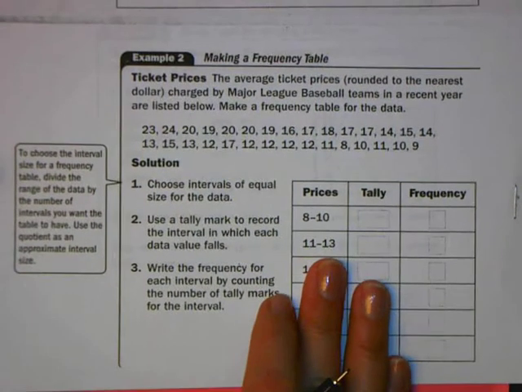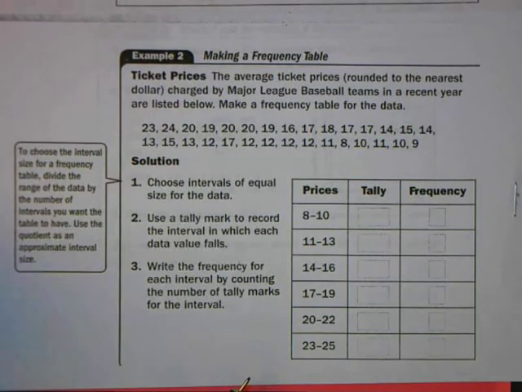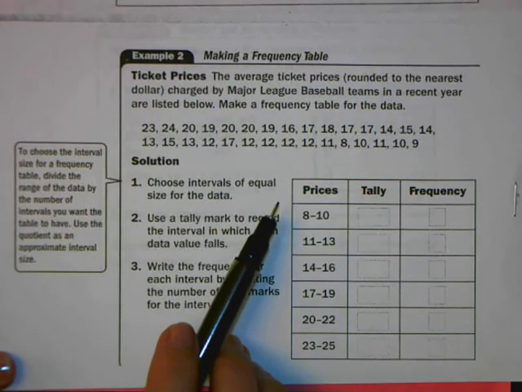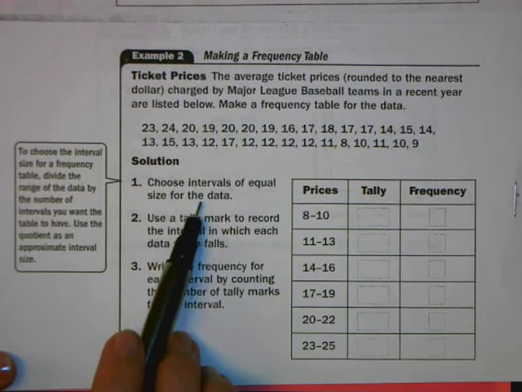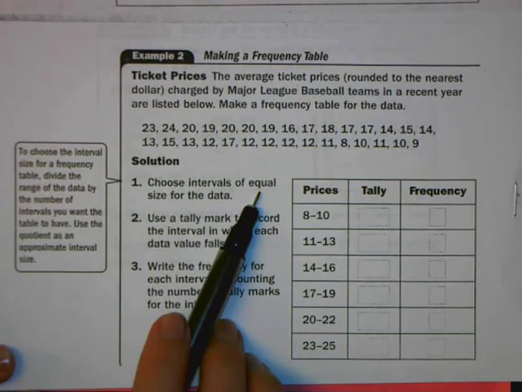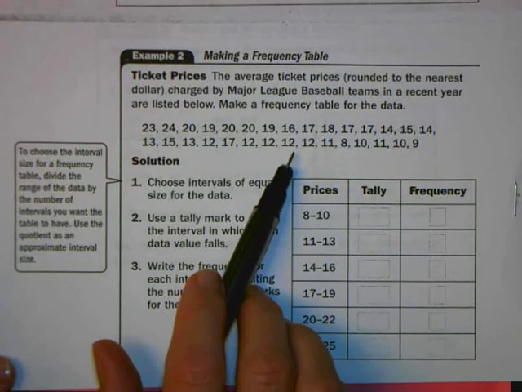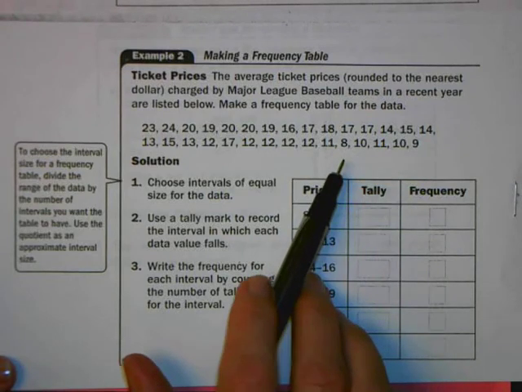So let's look down below and see how we make a frequency table. So here's an example of a problem that says the average ticket prices, rounded to the nearest dollar, charged by Major League Baseball teams in a recent year were listed below. And we'd like to make a frequency table for the data. So the steps that we're going to use to do this, it says first choose intervals of equal size for the data. In order to do that, we would need to look up here and see what's the range that those intervals need to cover. In other words, what's the smallest number in our data set and what's the largest number in our data set.